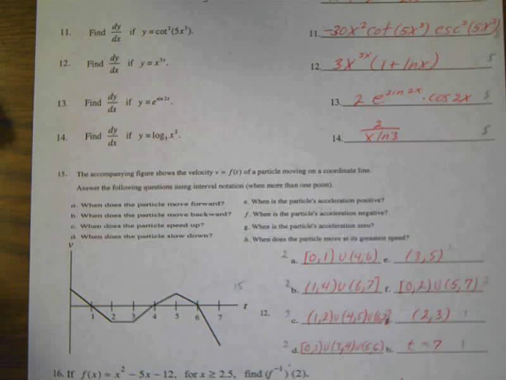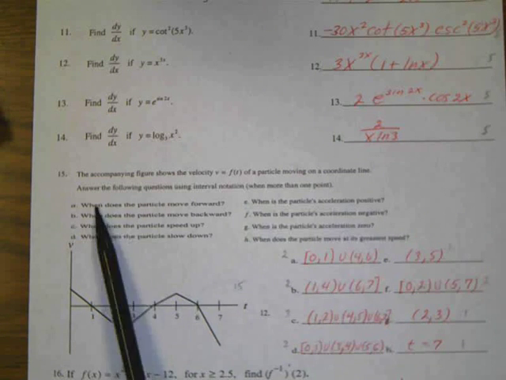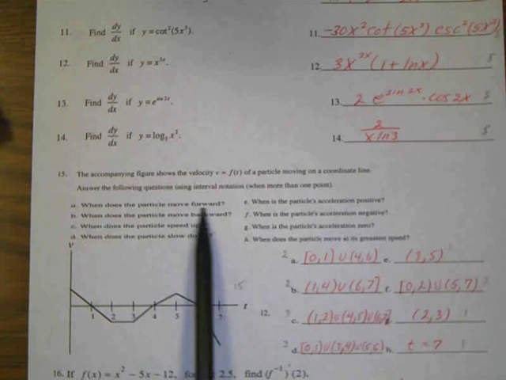Okay, so this is our good old velocity graph. We've done these before. The accompanying figure shows the velocity of a particle moving on a coordinate line. Answer the following questions. Okay, when does this particle move forward?